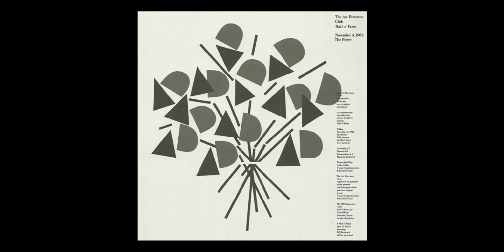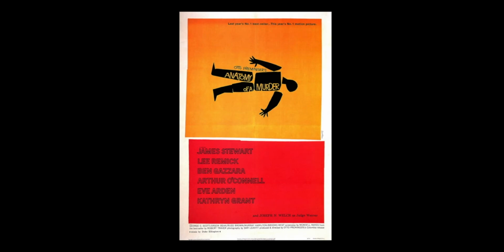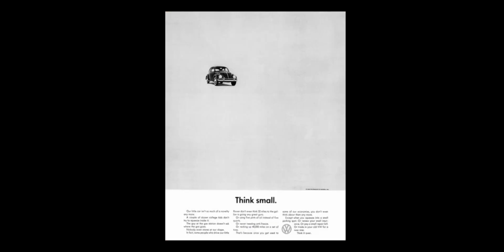Here's a poster by Paul Rand where he uses abstract A's and D's along with simple rectangles to create a bouquet of flowers. It's also a poster for the Art Directors Club, hence the A's and D's. Here's a movie poster by Saul Bass where he uses simple shapes to form a body for The Anatomy of Murder. These relationships can also be used with imagery.